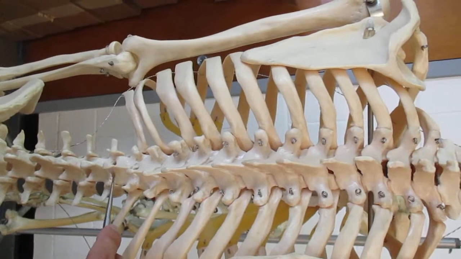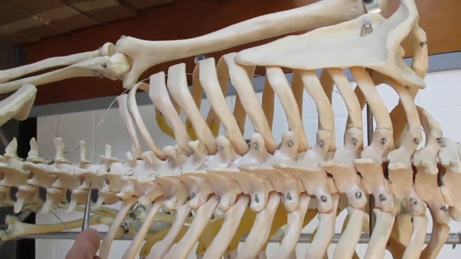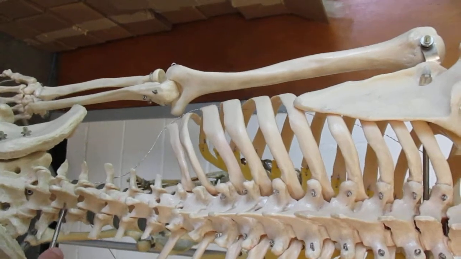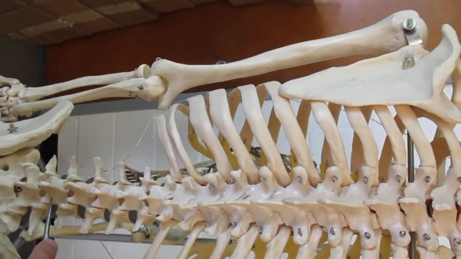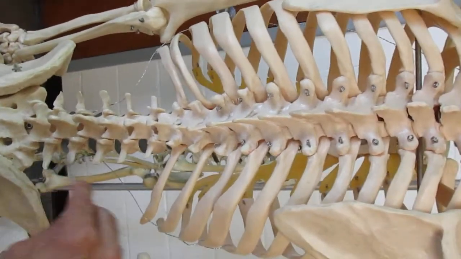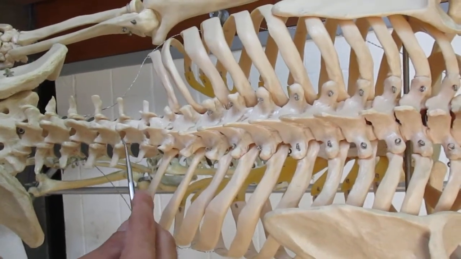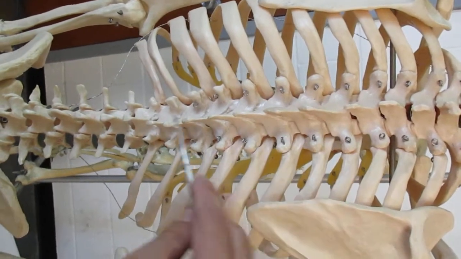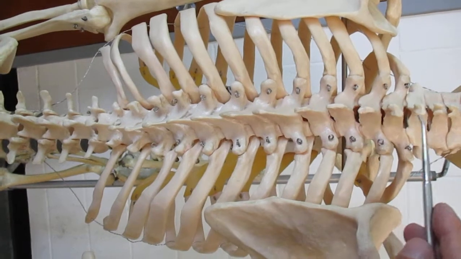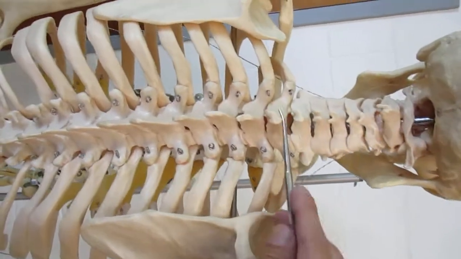And then we have 1, 2, 3, 4, 5 lumbar vertebrae. So we have 5 lumbar vertebrae, 12 thoracic vertebrae, and 7 cervical vertebrae.